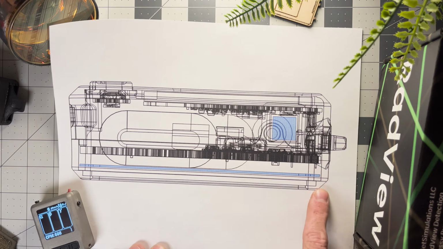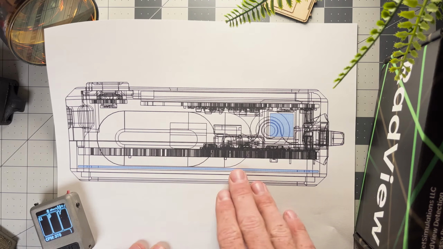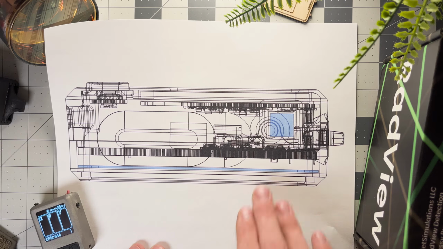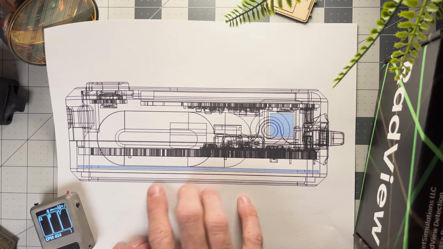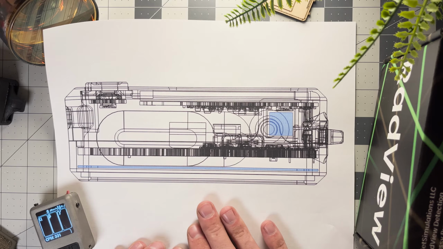And so here, this blue represents where our alpha beta scintillator is. The alpha scintillator is this zinc sulfide. It's like this white paint looking thing. And that's right on the front. That stops our alpha particles. And then the plastic scintillator is what gets our beta particles.